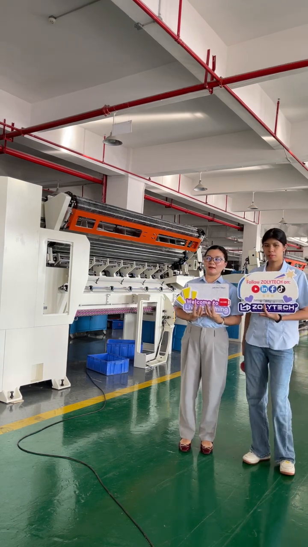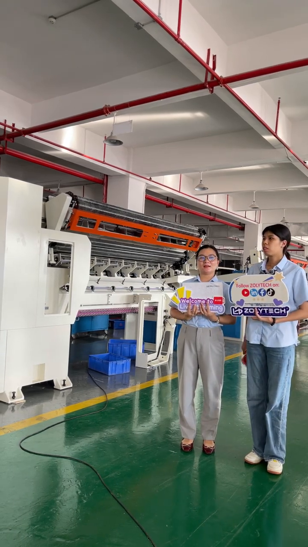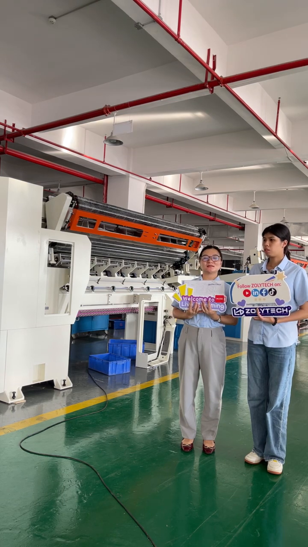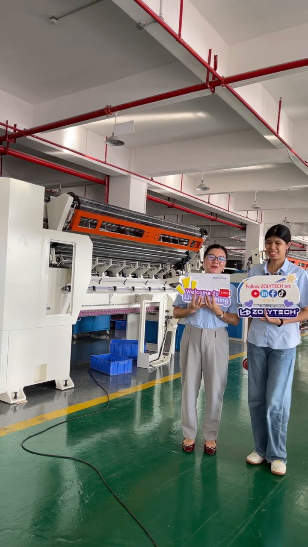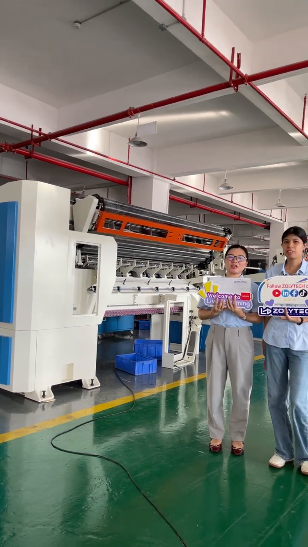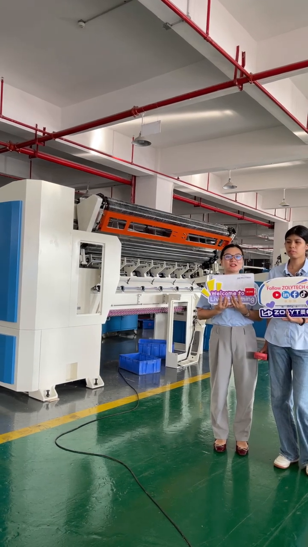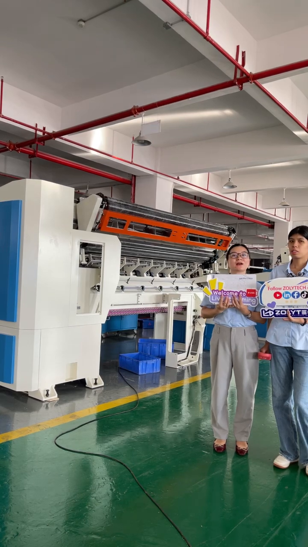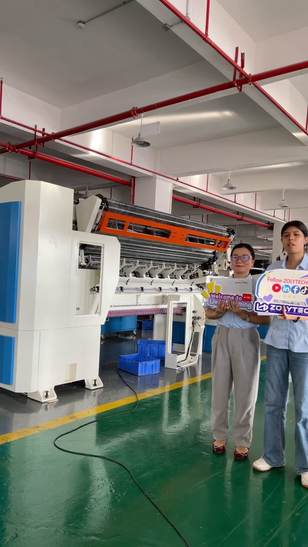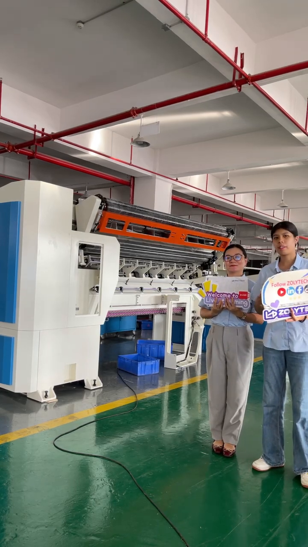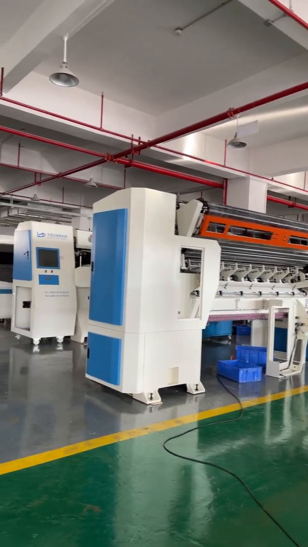And for the model WV15, the maximum speed is almost 1,300 RPM. And the highest speed of WV16 can reach 1,500 RPM. It's our newest model, and we added some more new technology in this model.